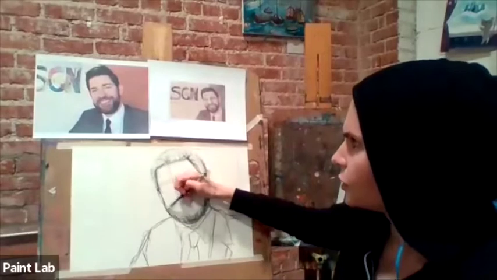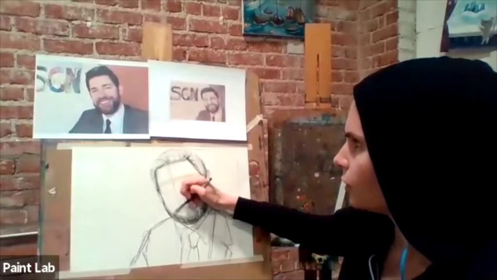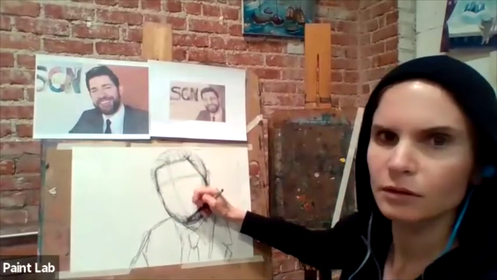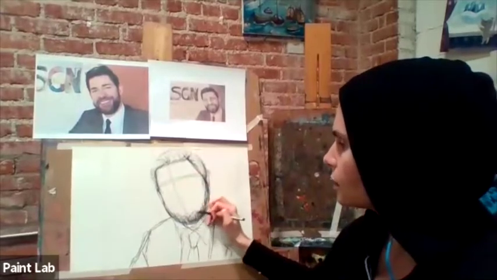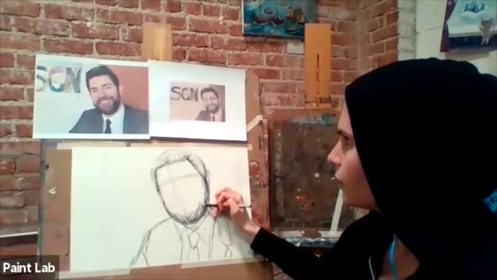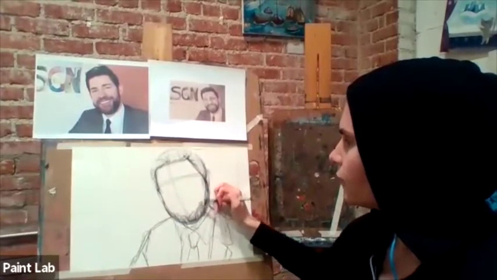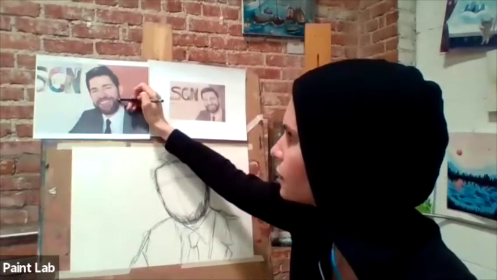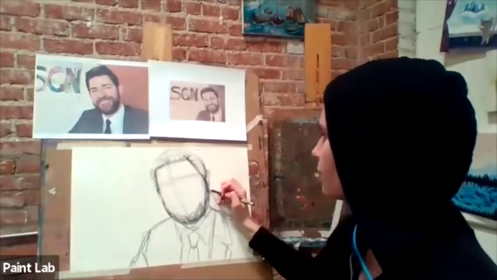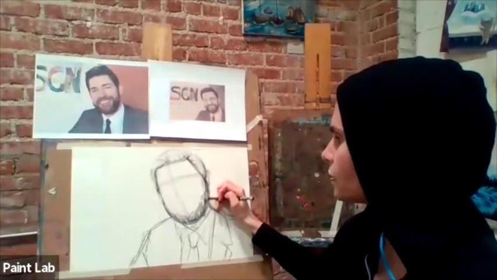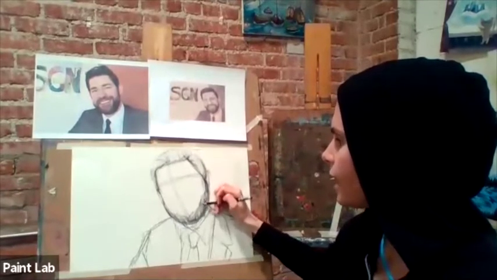So I'm going to shade in the beard a little bit more because it helps define and look at the shapes of the beard. It comes out to this point here before it turns into that mustache.